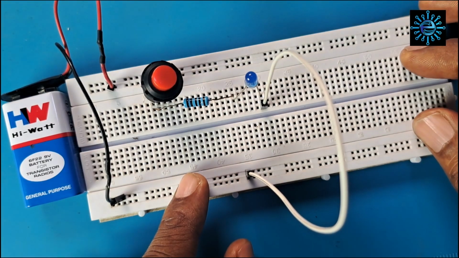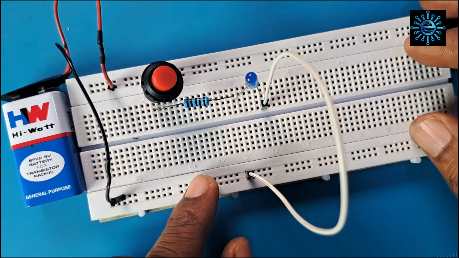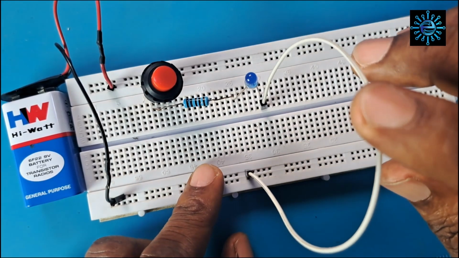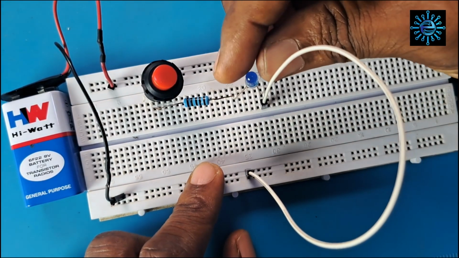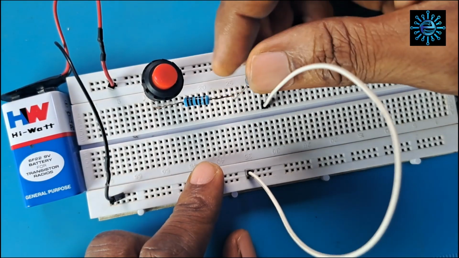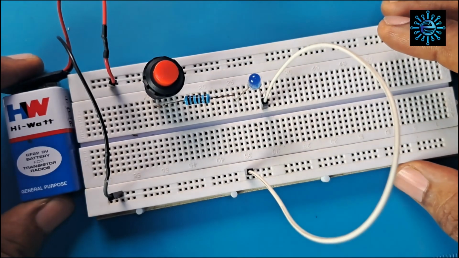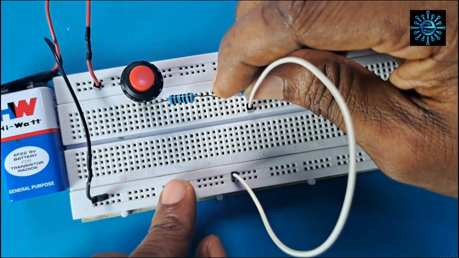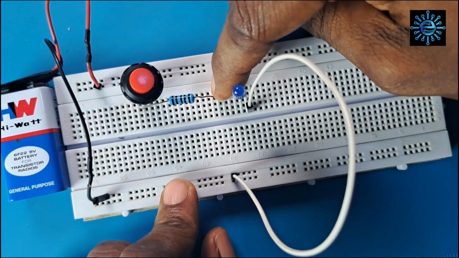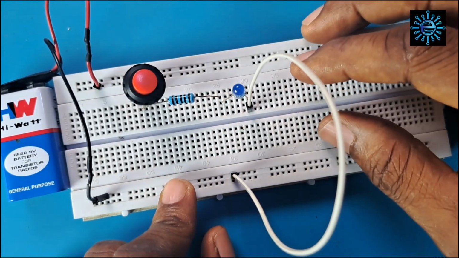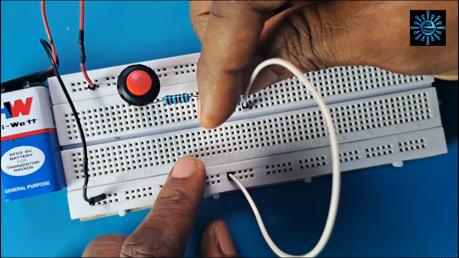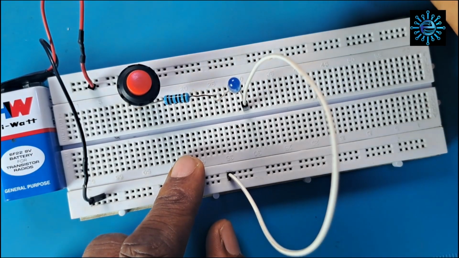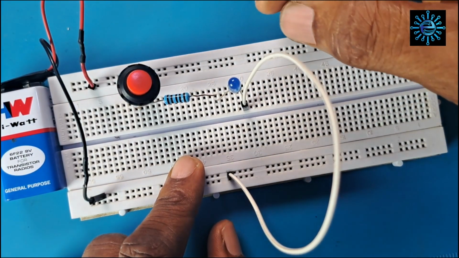Now, the last thing you may do to solve the problem is to change the LED. If you have changed the jumper wire and you check the LED is connected appropriately, you check that the polarity of the battery is okay, you checked and confirmed that the legs of the components are inserted in the correct holes, then what you may do is to change the LED, because sometimes you may have a faulty LED in the circuit, and if the LED is faulty, it will not work.